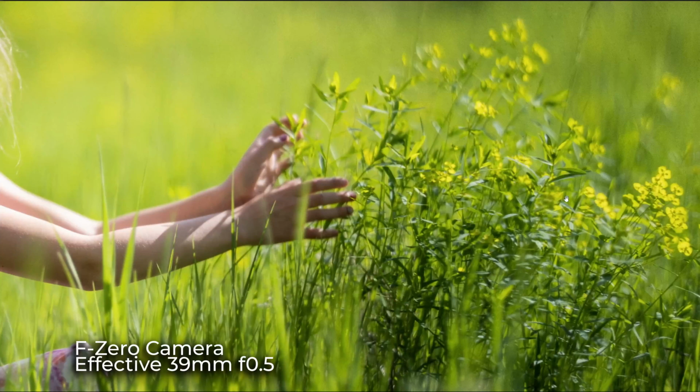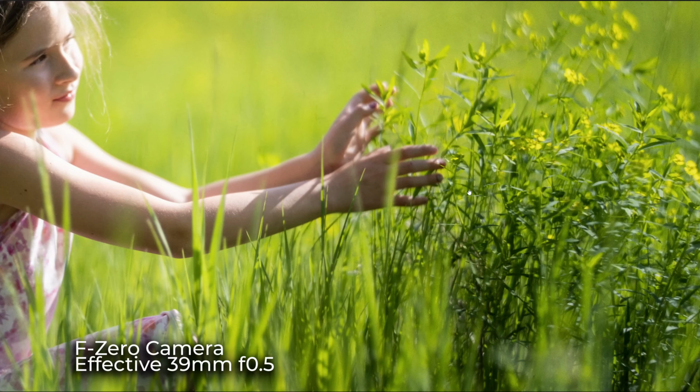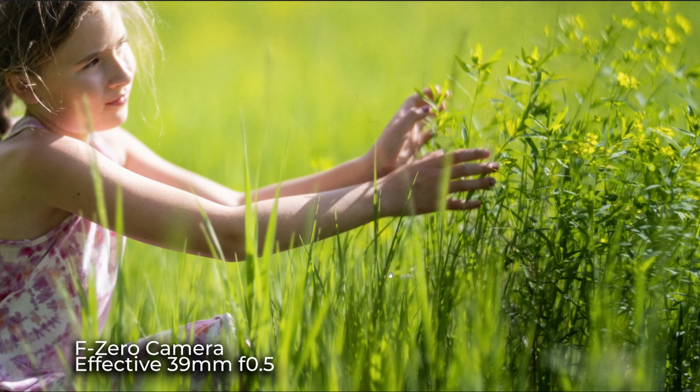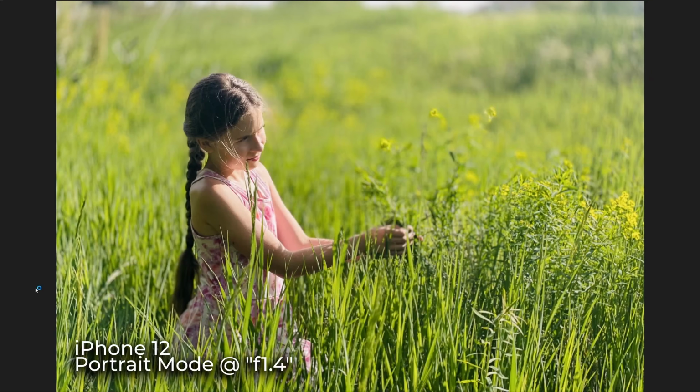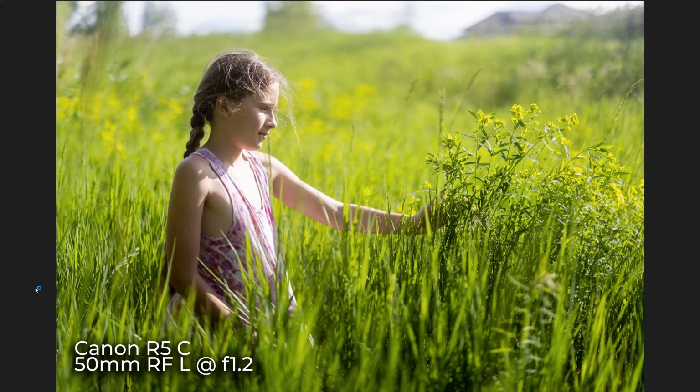This is exactly why we built the f0 camera, to do this kind of thing that is frankly impossible with any other method. And some of you stopped at the iPhone picture and said, that's enough for me, I don't need anything better than that. And some of you stopped at the Canon photo and said, this is what I need, I don't need any better than that. And honestly, that's a beautiful thing.